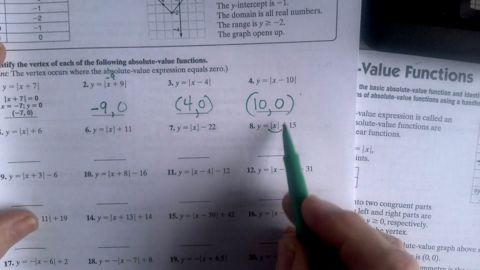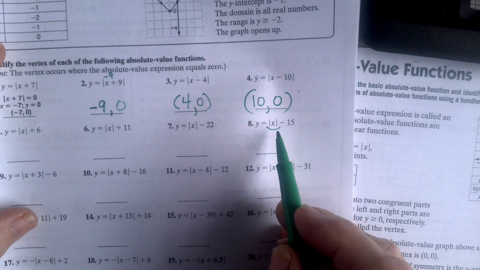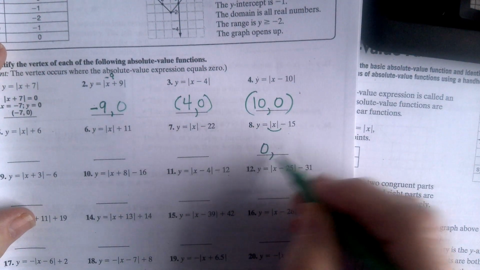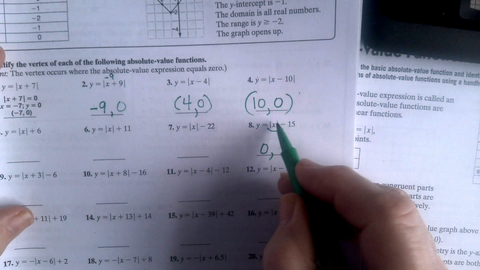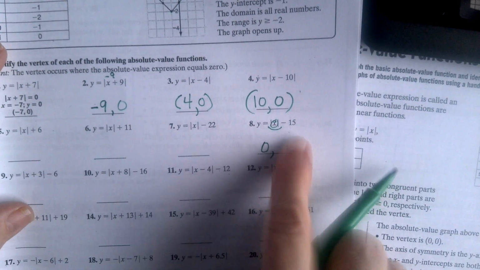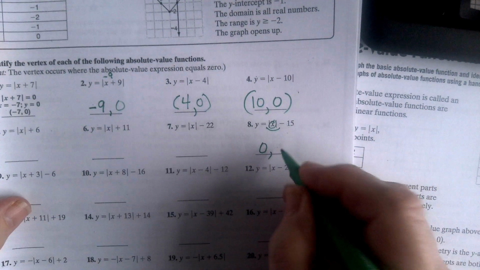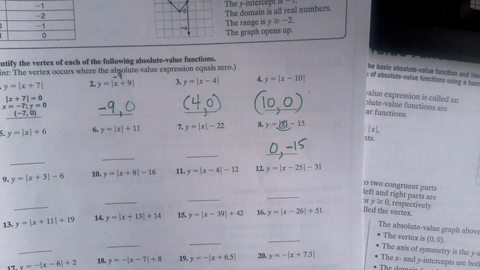So how can I make that absolute expression equal to 0? Just put a 0. So now, this is a little different then. When I make that absolute value a 0, again, I'm going to just put it as a 0. What's my y value? The negative 15. That is where my vertex is going to be.